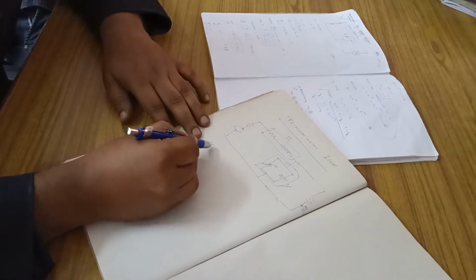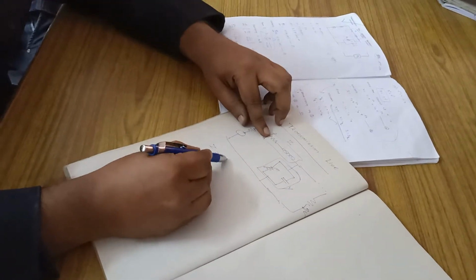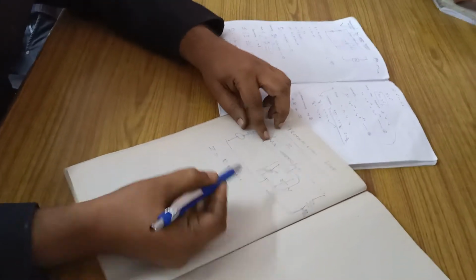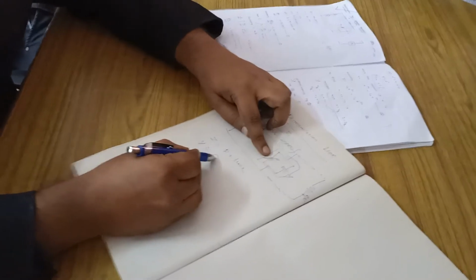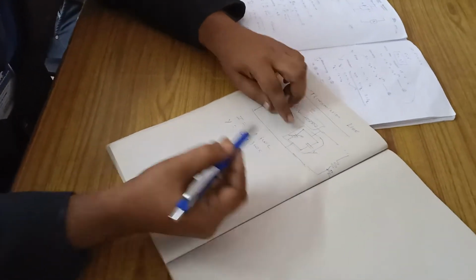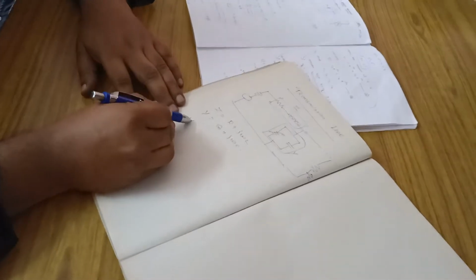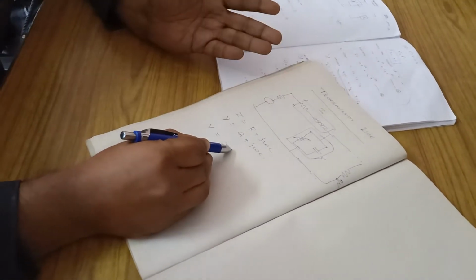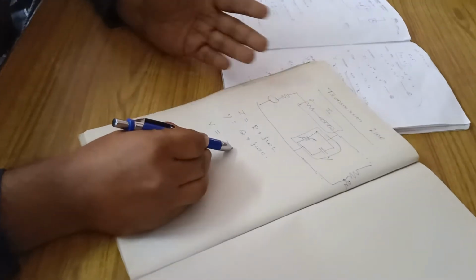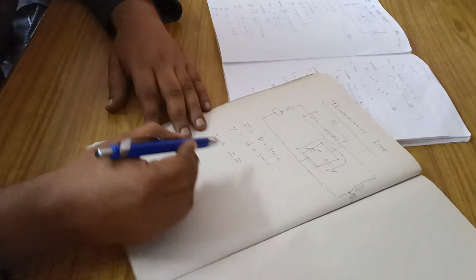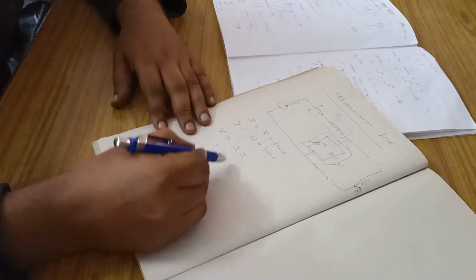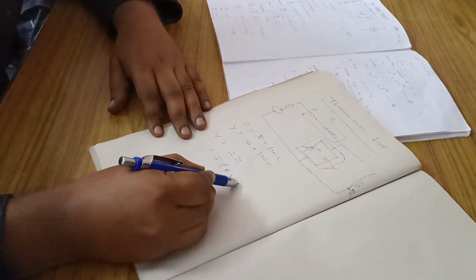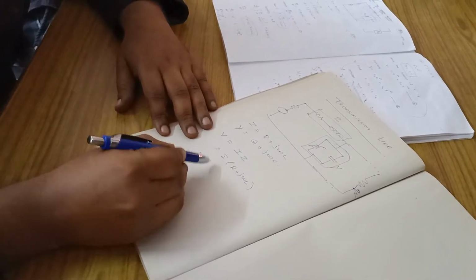What is the value of Z? Z equals R plus j omega L. Here Y equals G plus j omega C. As per Ohm's law, everyone knows that V equals I into R. Here R is the resistance, but here it is the impedance, so it remains Z. So I into Z, replaced by R plus j omega L.